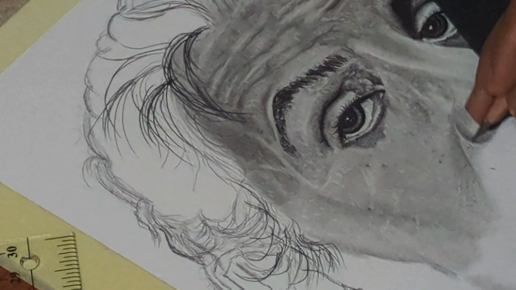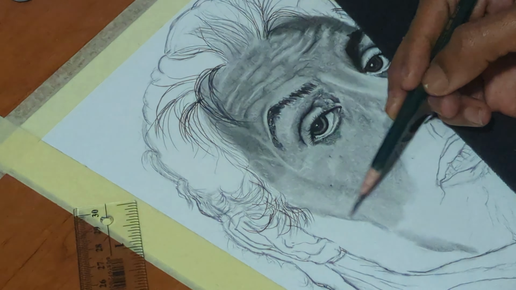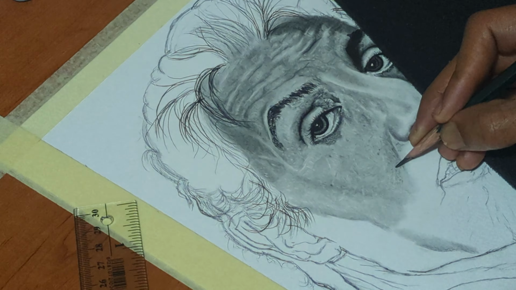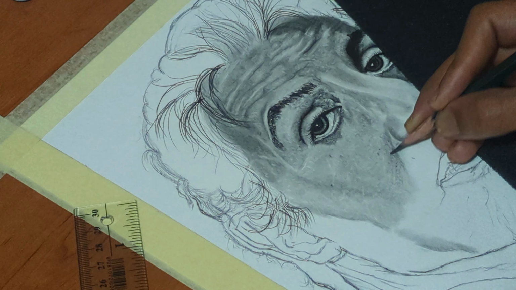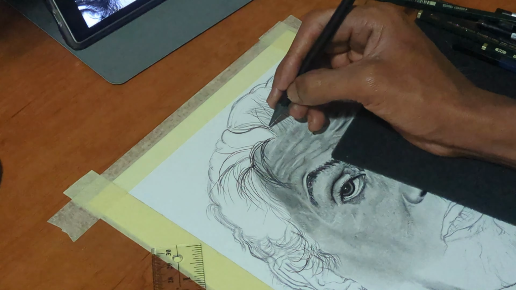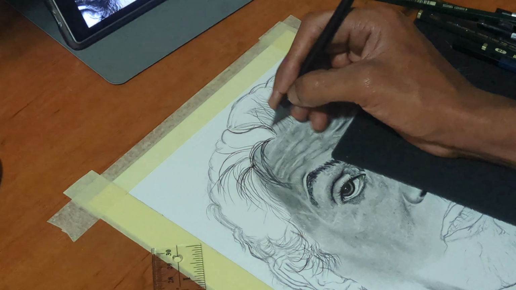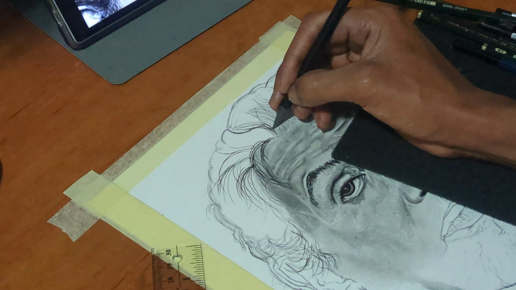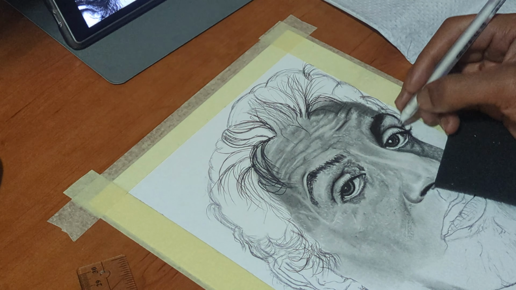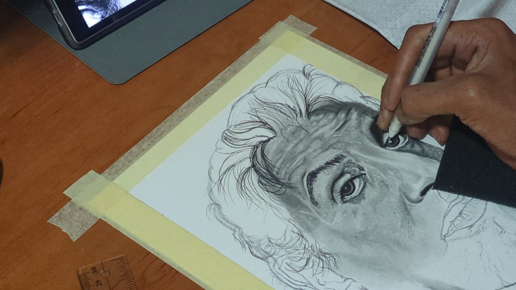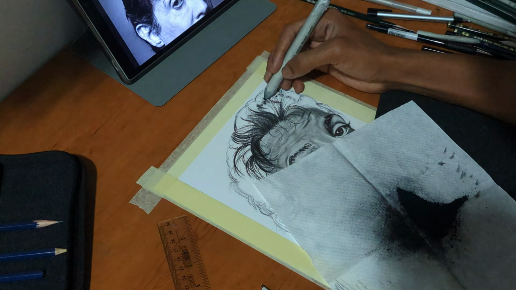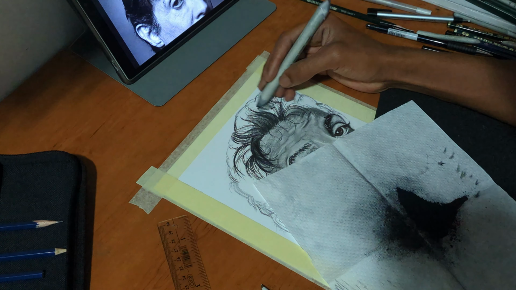Then I use a gel pen to portray the eye's reflections. Most artists use a gel pen, but some artists use a white pencil. It can't work out on all types of paper, but on the type of paper which I'm using, I think a gel pen is much more favorable, which is a 200 GSM A4 paper.